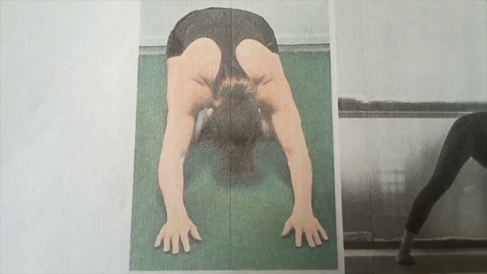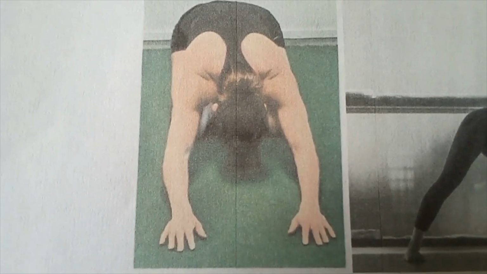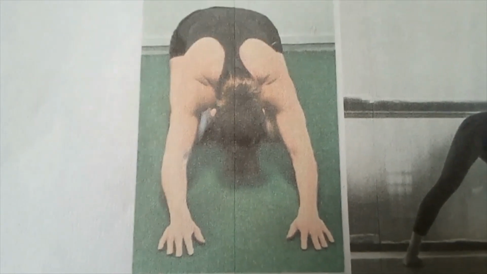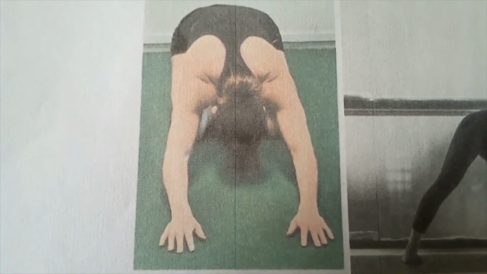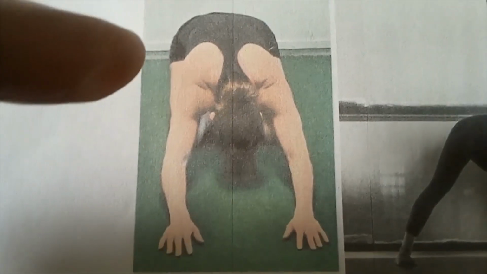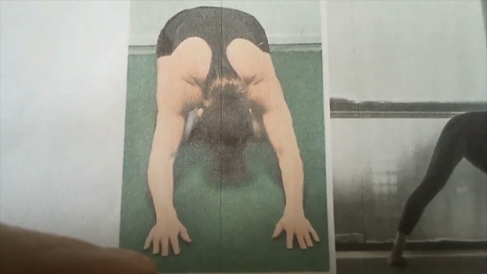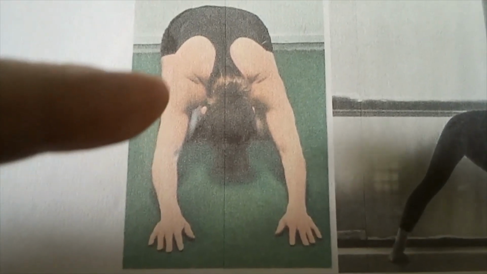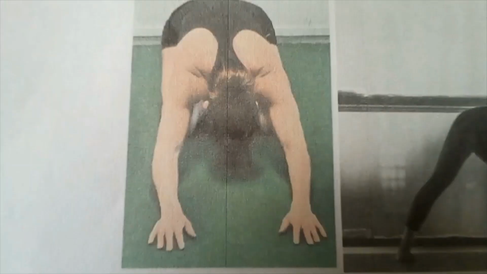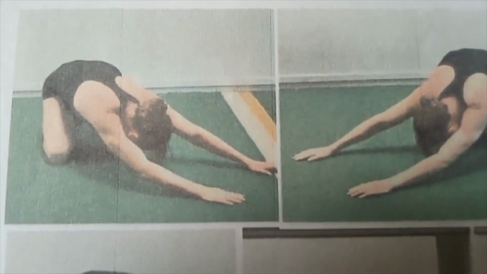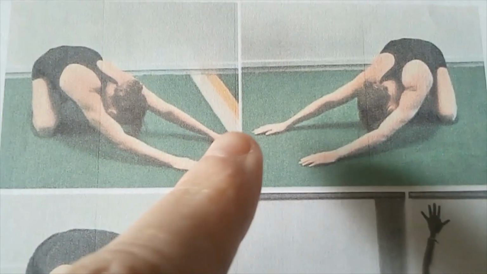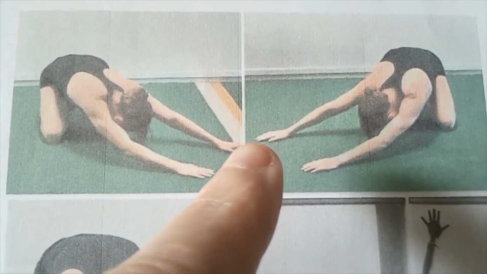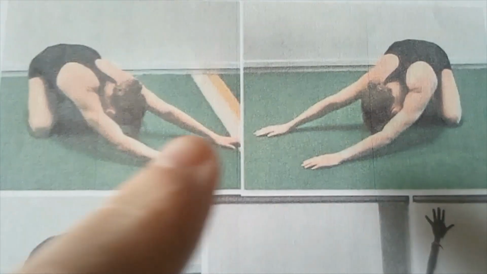But we're going to modify it slightly and do this pose with a side reach. So in the child's pose, you stretch the arms forward as far as you can, but then you walk your hands around to the side.